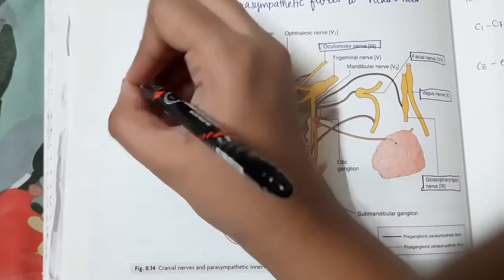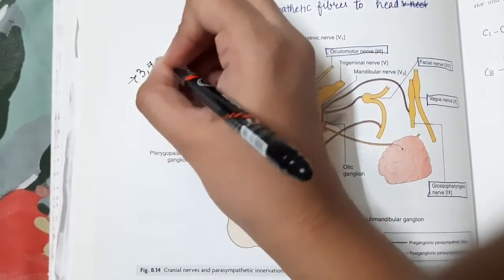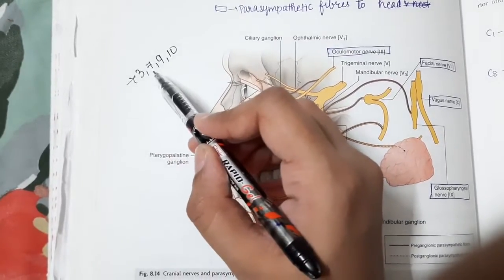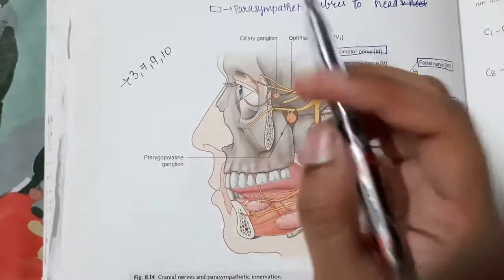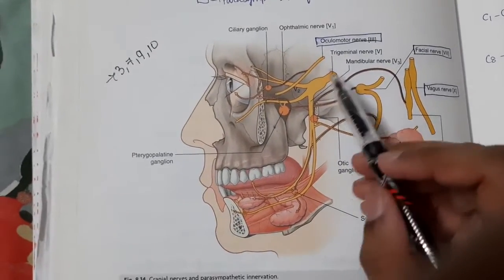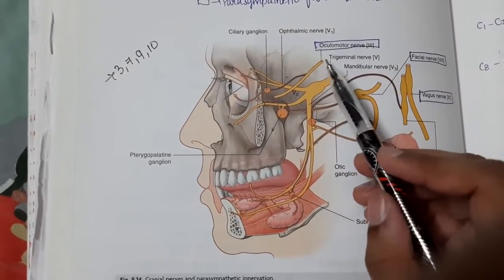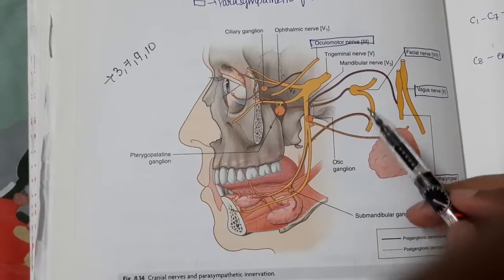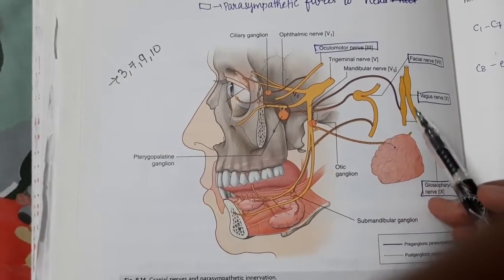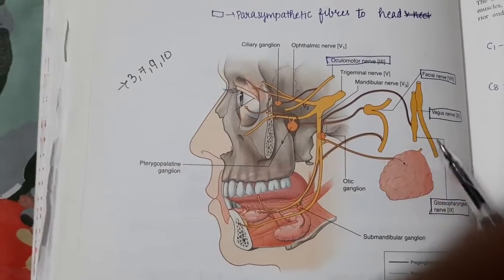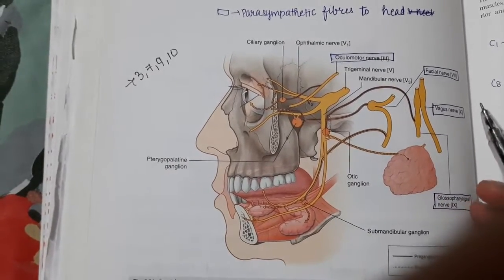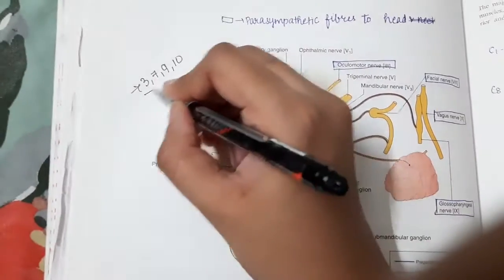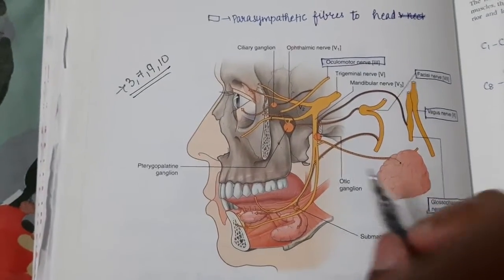Parasympathetic fibers are mainly present in the 3rd, 7th, 9th and 10th cranial nerves. That is, they are present in oculomotor nerve, facial nerve, glossopharyngeal nerve and vagus nerve. So if you see, this is the parasympathetic fibers of the oculomotor nerve, this is of the facial nerve, then this is the vagus nerve and this is the glossopharyngeal nerve. So all these 4 nerves contain the parasympathetic fibers. So this is one thing which you have to remember.